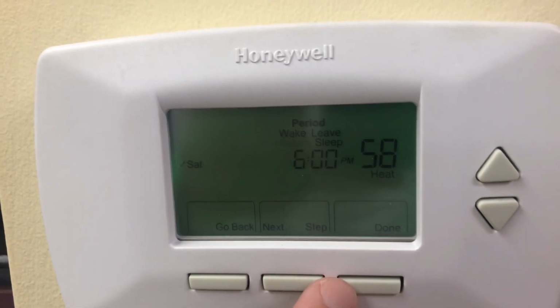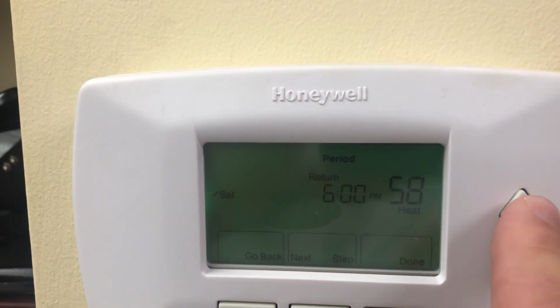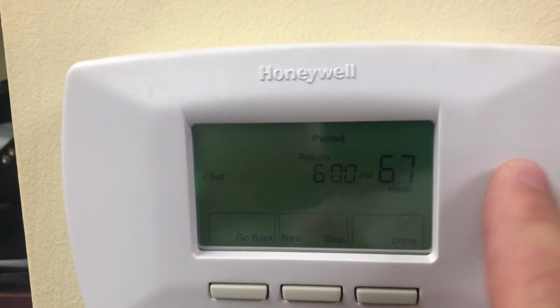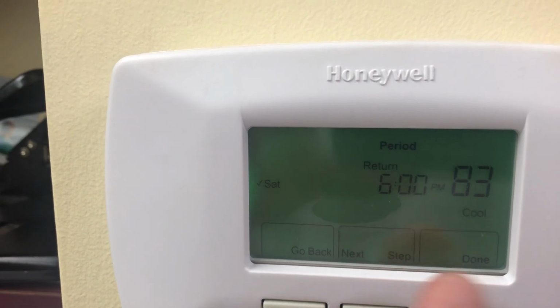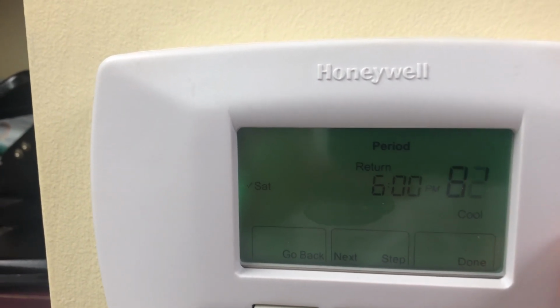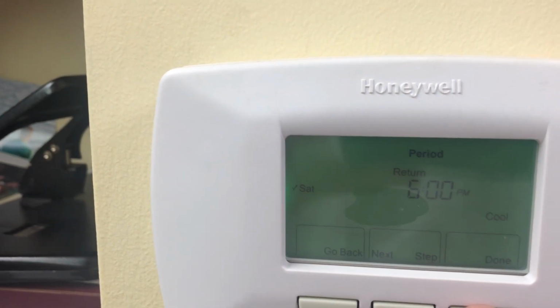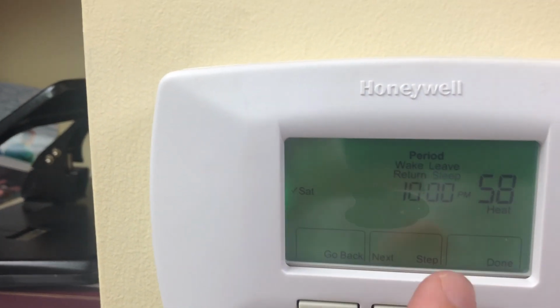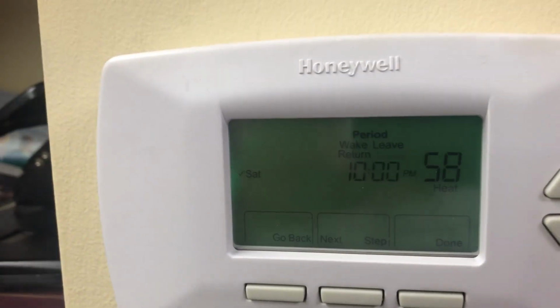Say at 6 p.m. I want it to be 68, and then I go to the cool setting. I want it to be 71. Then I push next step. Now at 10 p.m. it's going to default back to 58 and 83. So that's the way that works.